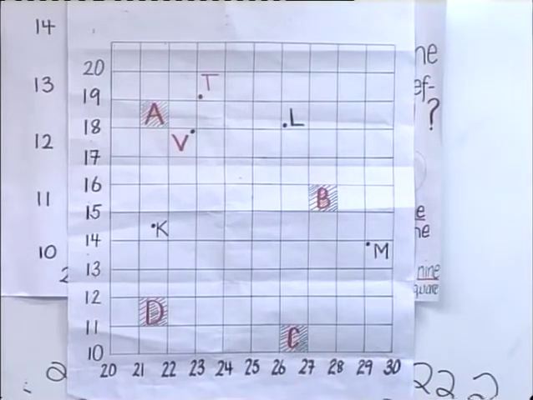Eastings comes first. Eastings are the lines that are numbered from west to east. From west to east, that's 20, 21, 22, 23, 24. Those Eastings come first. So that means for A, 21 comes first. 21 what? What's the Northings? 18. So you have 21, 18. Okay, B.